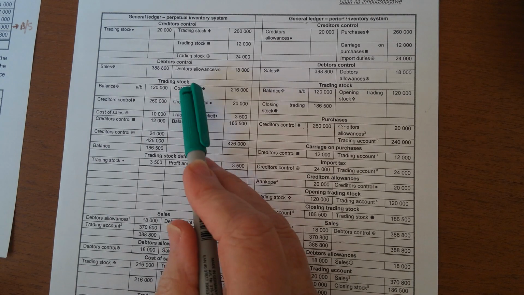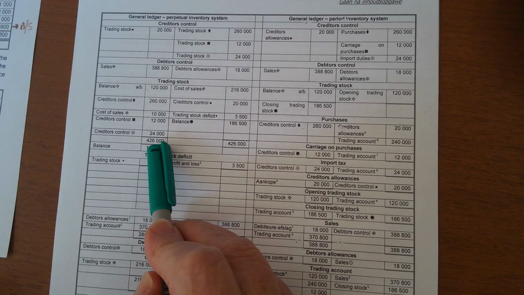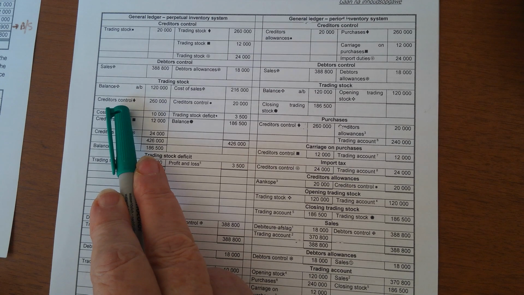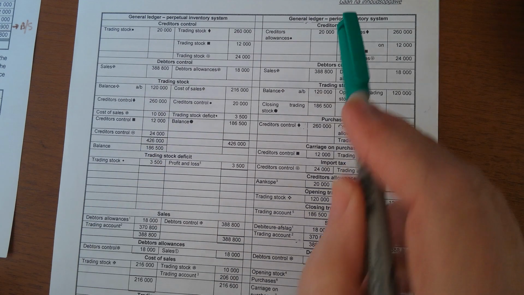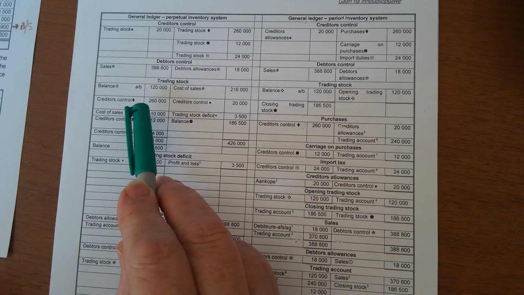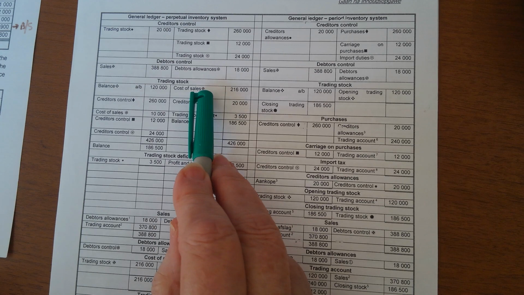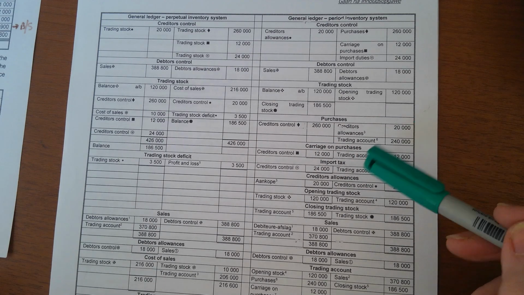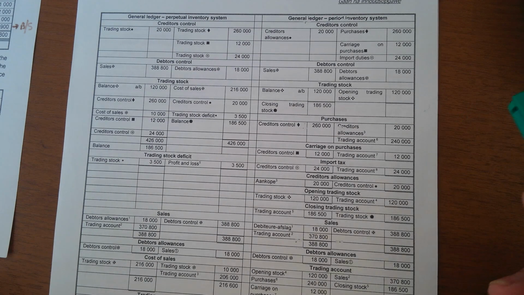So if I look at my trading stock account, when I buy goods, I debit my trading stock account. What do I do in the periodic system? I debit the purchases account. If we sell goods, we will credit the trading stock account because we have less goods. In the periodic, you will not record anything for cost of sales.